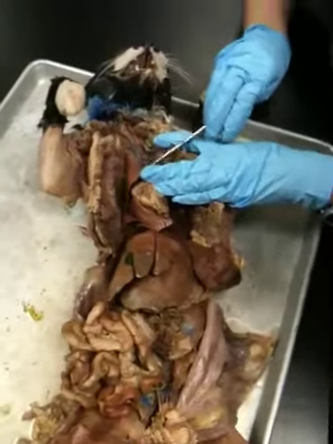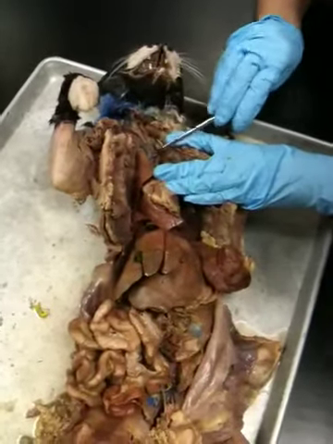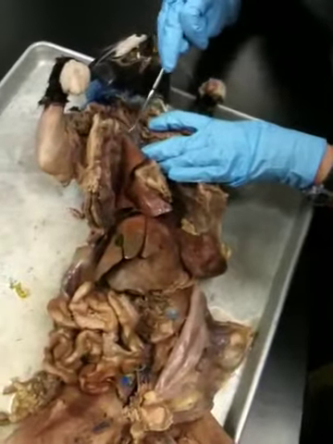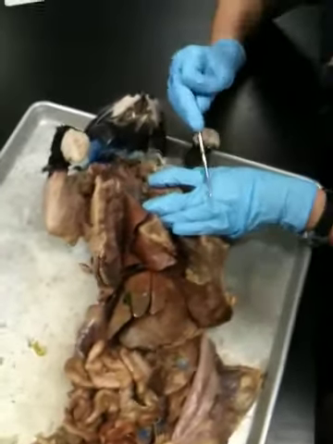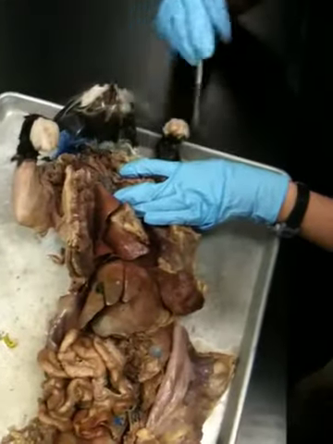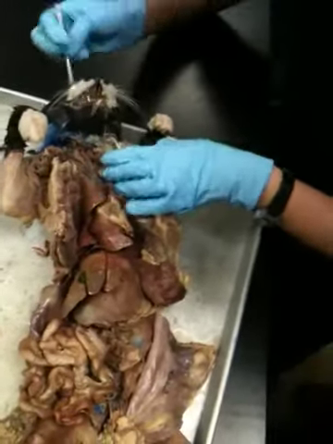So up here, what is this? Superior vena cava. Okay. And then it splits into here. Pulmonary? None of those. Brachiocephalic. Okay. Alright, and then this one.